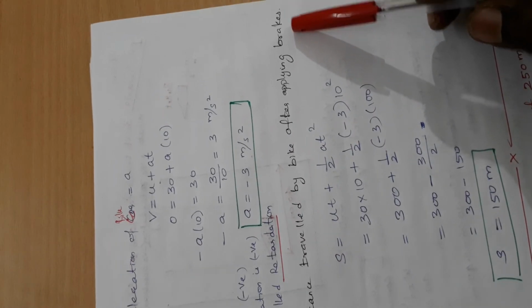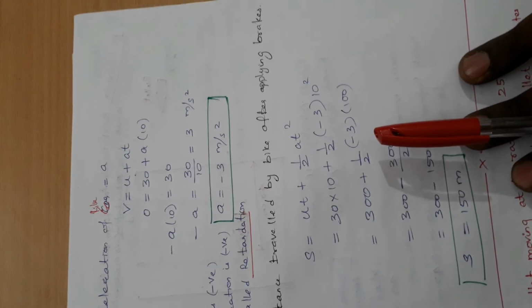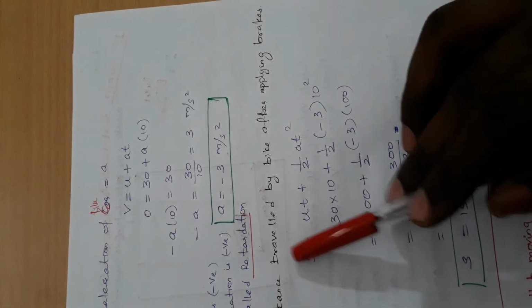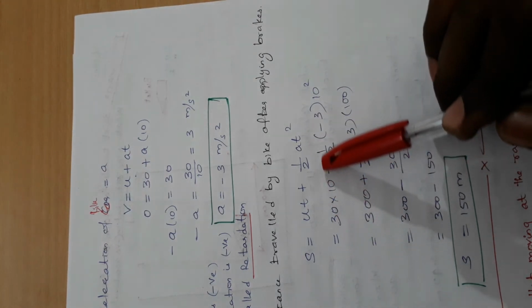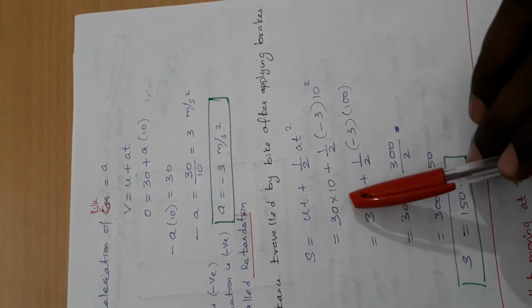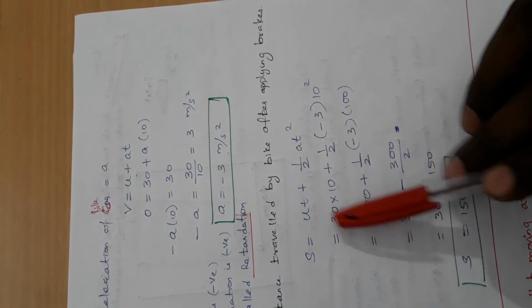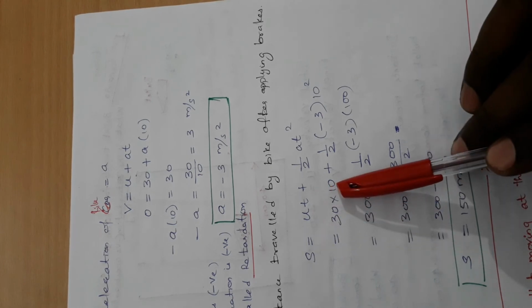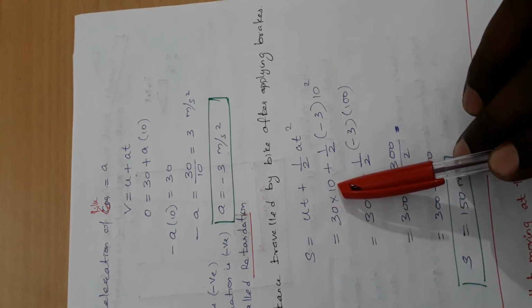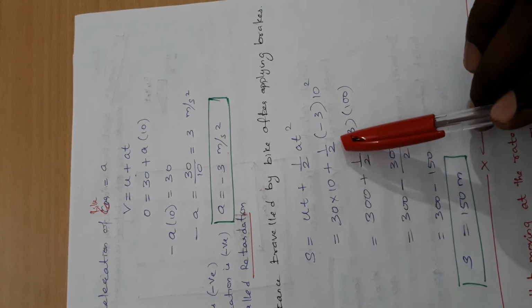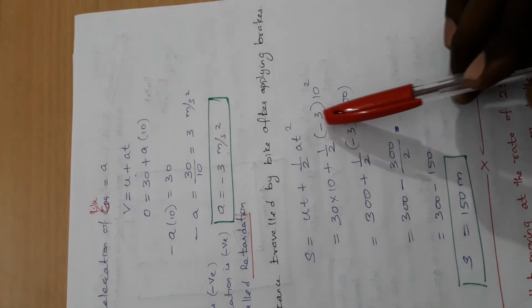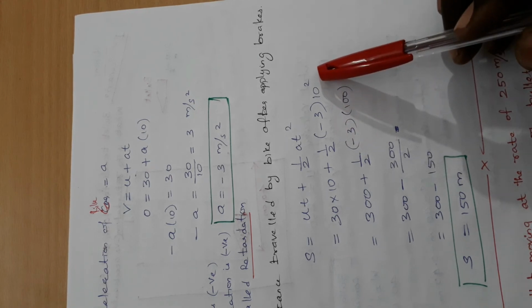The second question is the distance traveled by the bike after applying the brakes. Now that is the distance traveled. The distance traveled formula we know, it is s. So we write the formula of s. s is ut plus half at square. Now u, what is the velocity at which the bike is going? 30. What is the time it takes to come to rest? After 10 seconds. So 30 into 10 plus half, a we have minus 3, and t is 10 square.